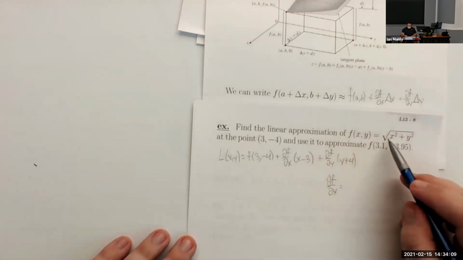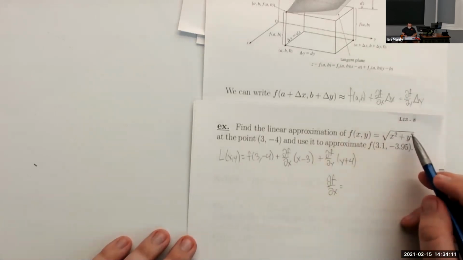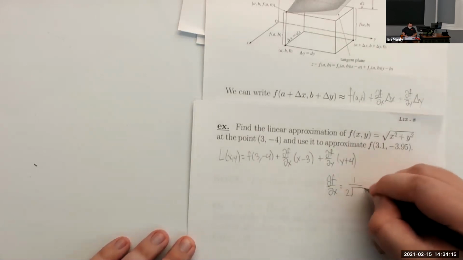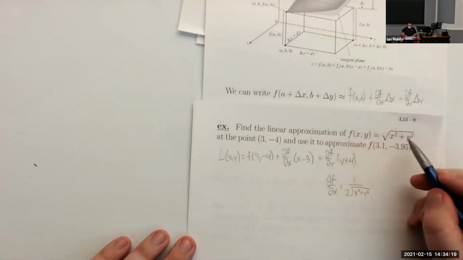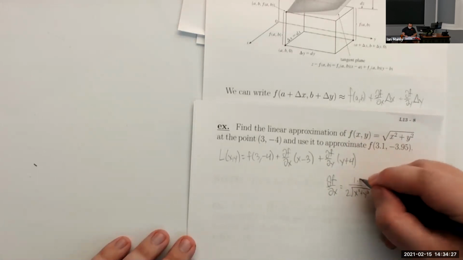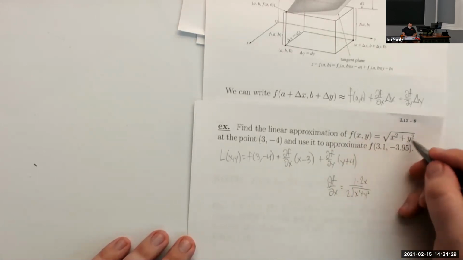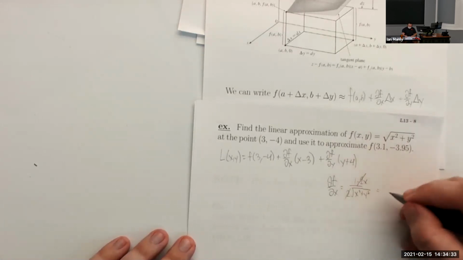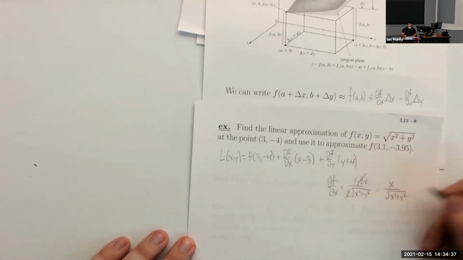Let's see. So this is the square root of something. So I know I'm going to do 1 over 2 times the square root of that same stuff. And then I multiply through the chain rule. I multiply by the x derivative of my inside stuff right here, which is 2x. Remember, y squared's derivative is 0 in this case. So we have both of those going away. So I get x over the square root of x squared plus y squared.